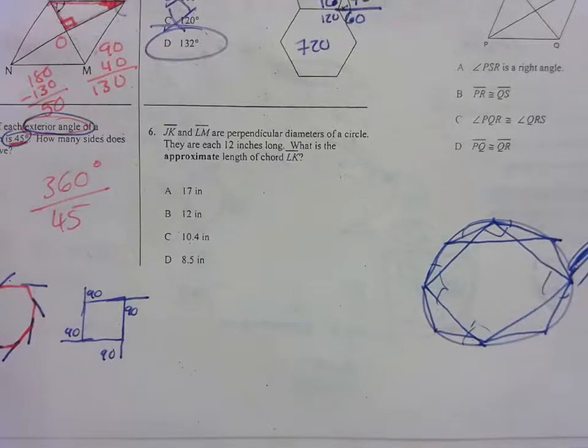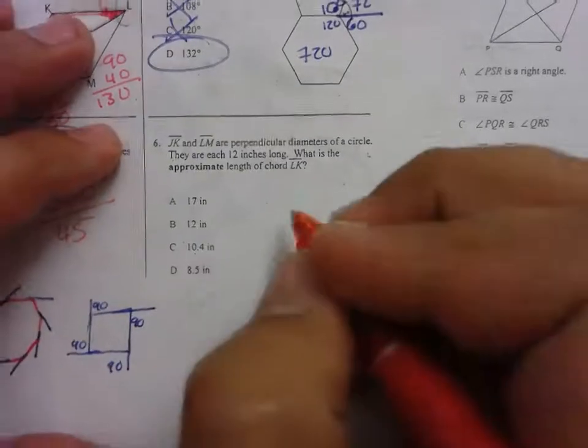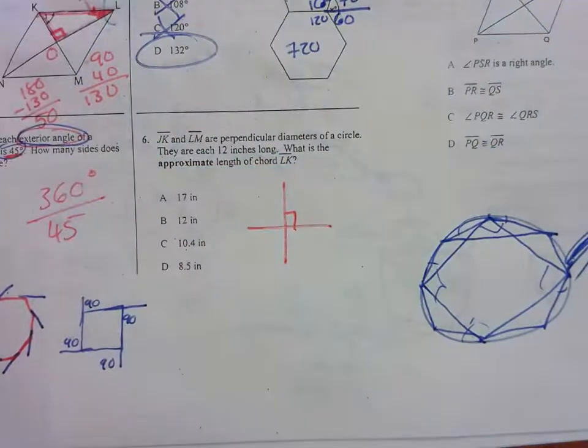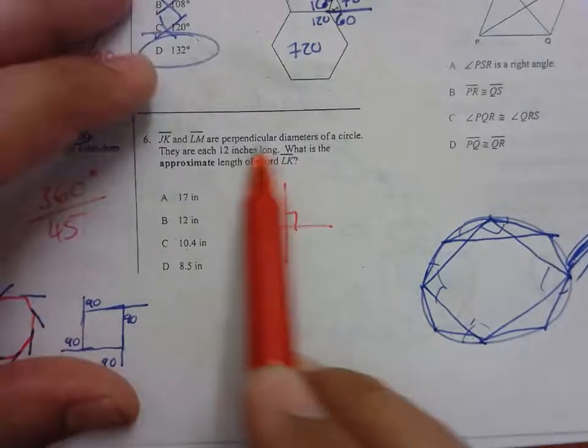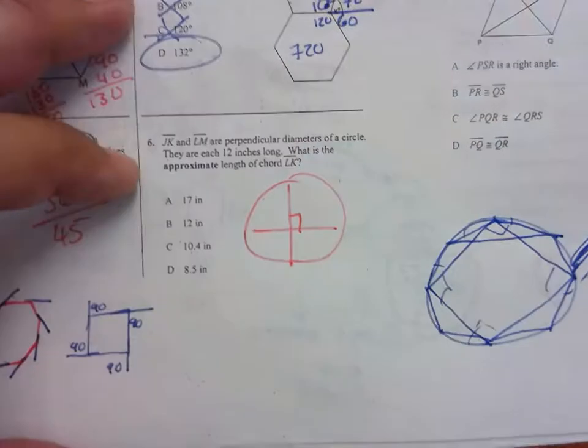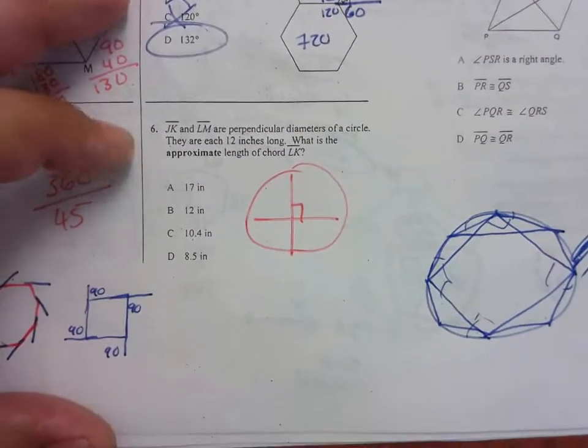All right. We'll probably end with this question. JK and LM are perpendicular. What does perpendicular mean? No, they don't equal anything. Perpendicular lines create a 90-degree angle. It even goes further. They are perpendicular diameters of a circle. They are each 12 inches long.